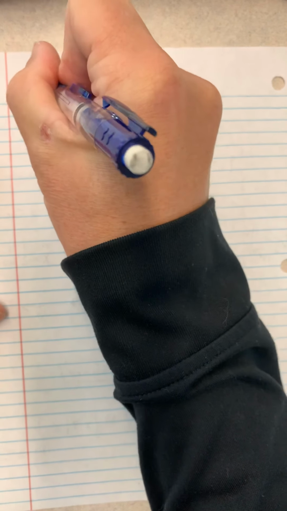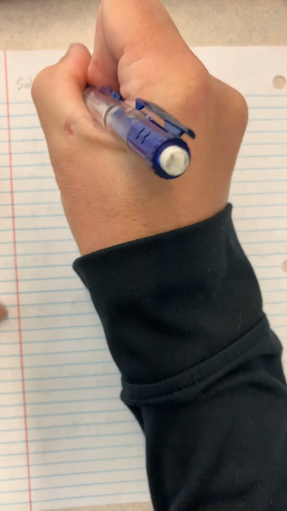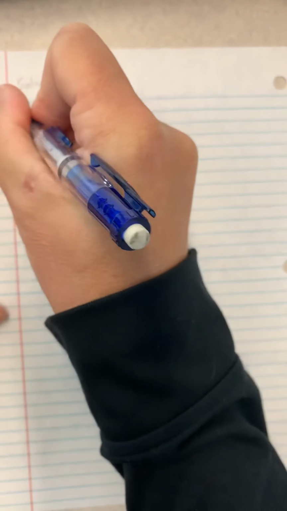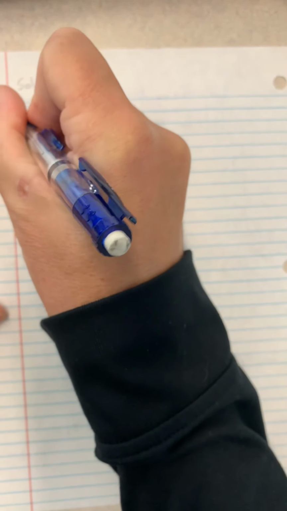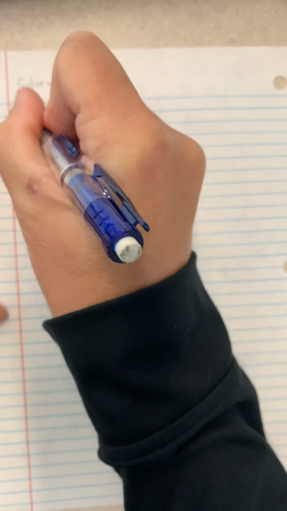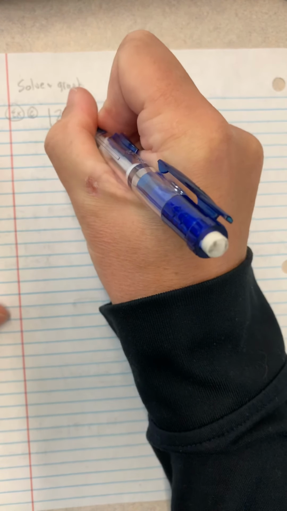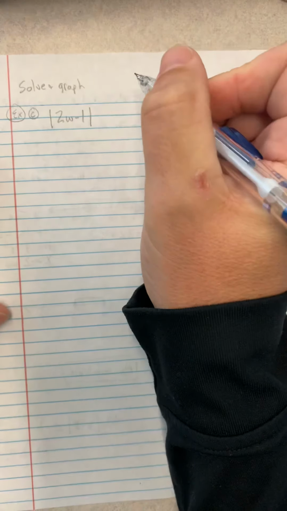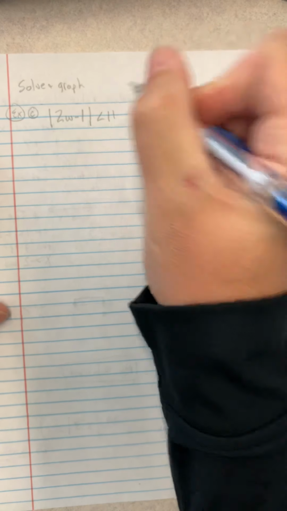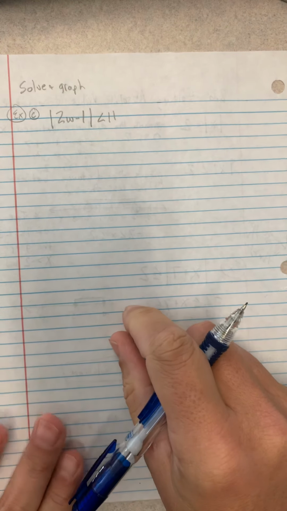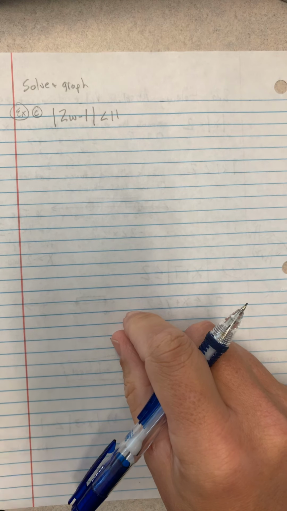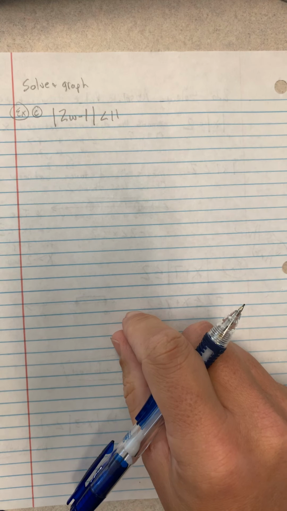We are going to solve and graph. We'll call this C, to continue on with the ands. I've got the absolute value of 2w subtract 1 is less than 11. I would pause the video, give yourself a minute, try to set that up and solve it.